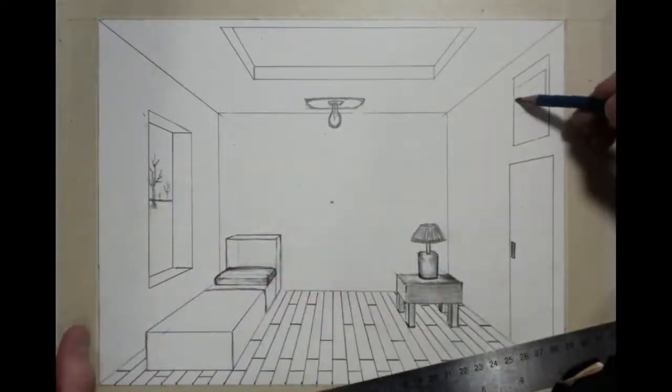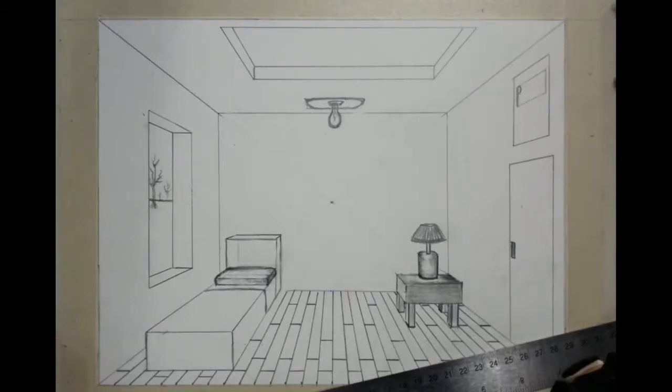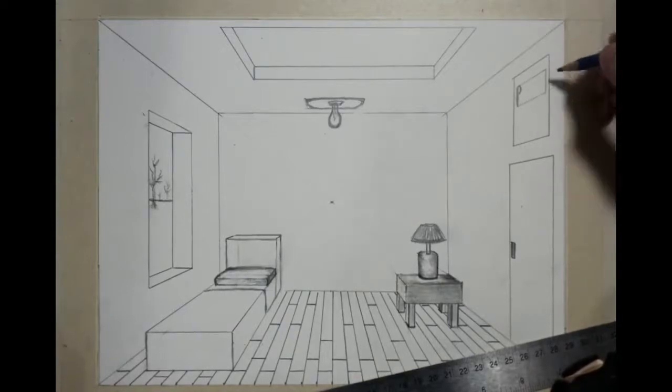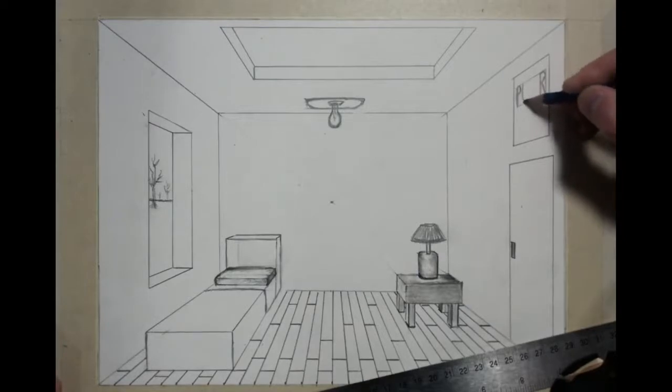Okay, so let's say this is where the text ends. And so we're just going to write the word poster right here. So there's the P. What I do is first letter, last letter. So the R is going to look the biggest or the tallest. Then we'll do the next letter.